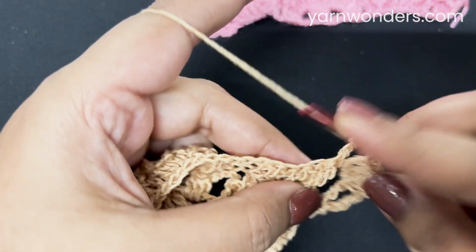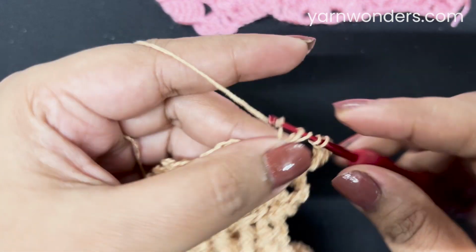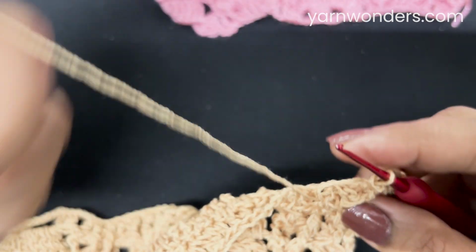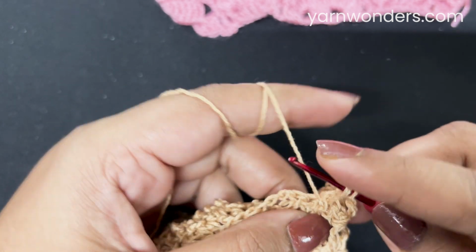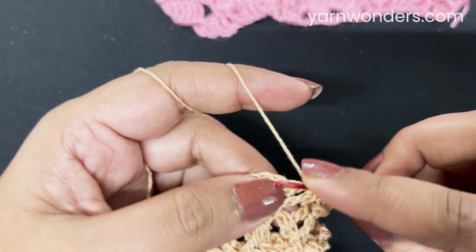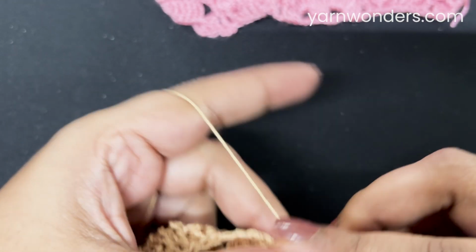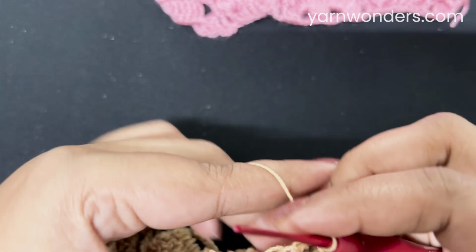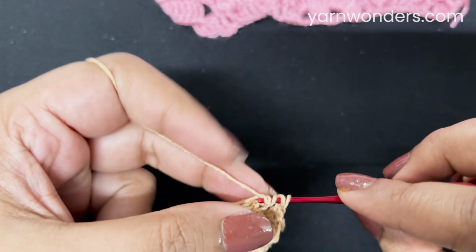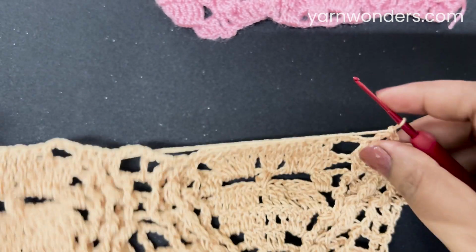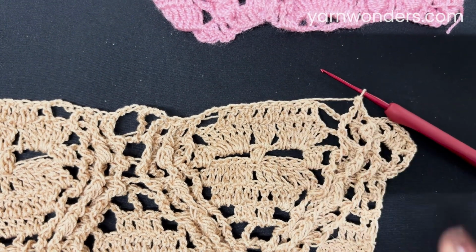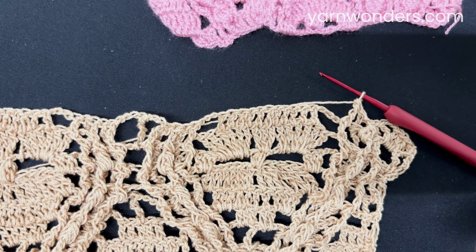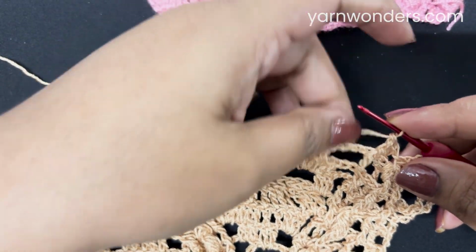Since this is an even row, your work starts with a front post and you also have to make a puff stitch. Again a chain 3.